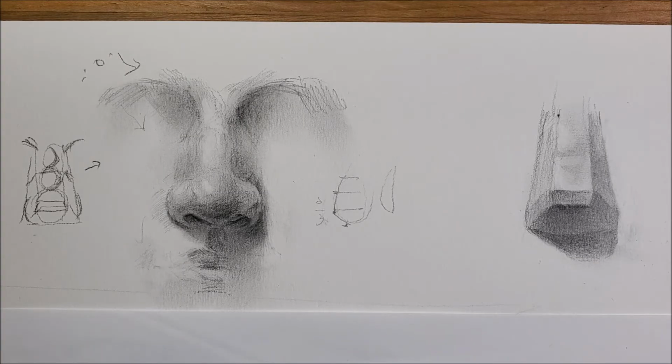Now you can compare the geometric, simplistic nose and the realistic nose. Drawing the geometric nose helps you understand the shape of the nose.